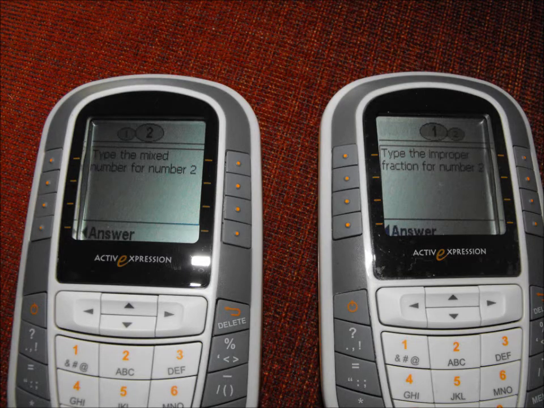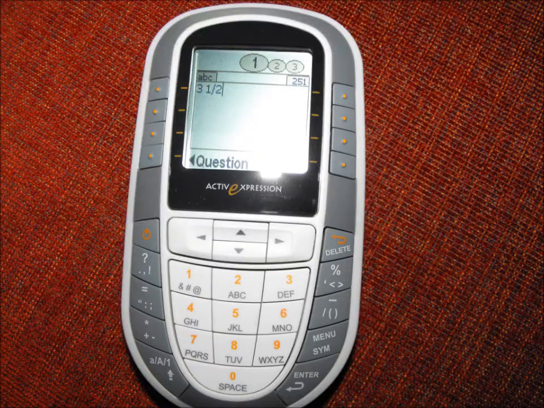You can see by this screenshot that the students are working at different paces. There's two different questions on the active expressions at the same time because one has answered and one has not. You can see in this shot a sample of what the student's screen might look like as they're putting in an answer.